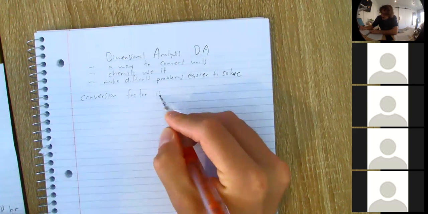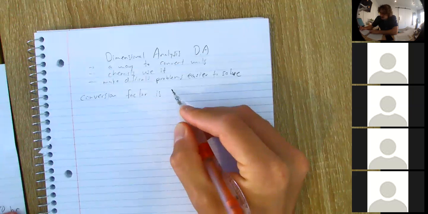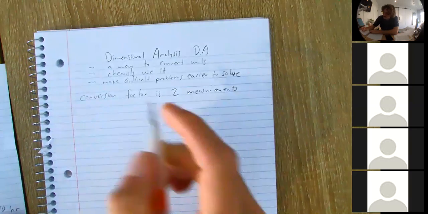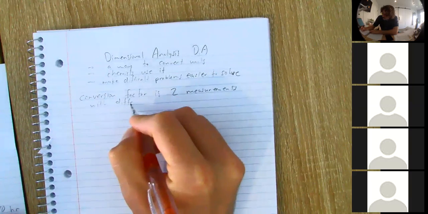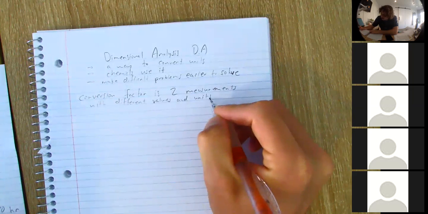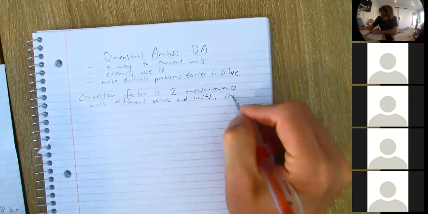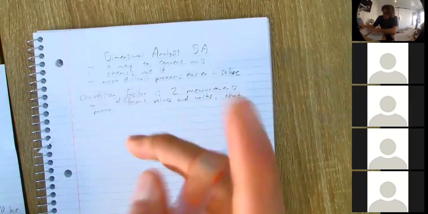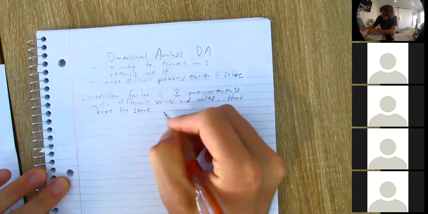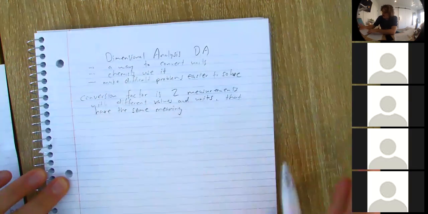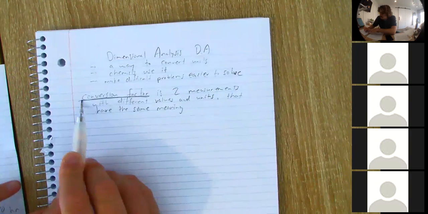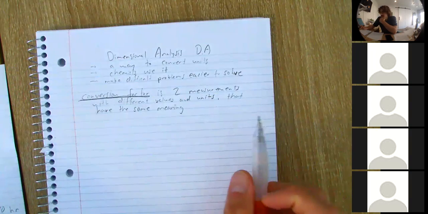A conversion factor can be defined as, this is my definition, you can find another one if you want, two measurements with different values and units that have the same meaning. We'll give a few examples so you're not confused. There are two measurements with different values and units that have the same meaning.